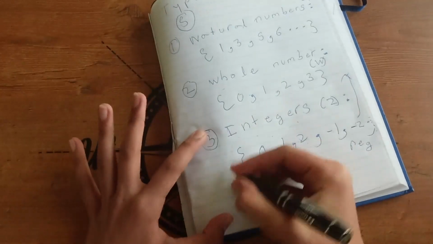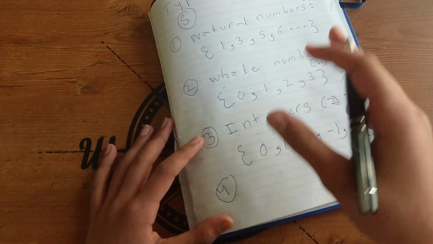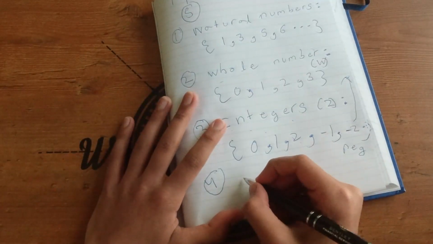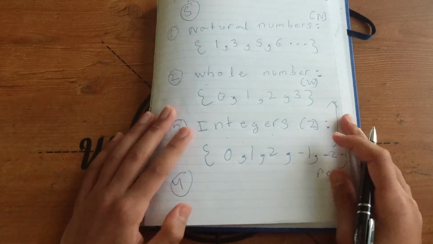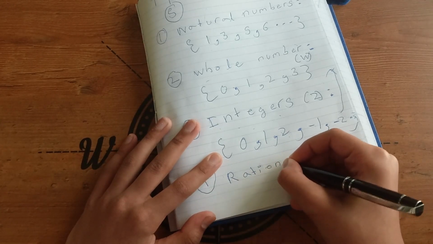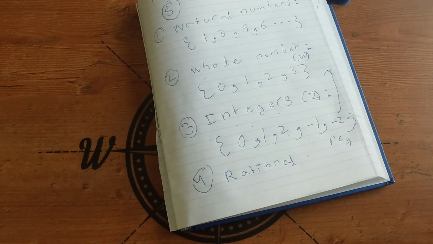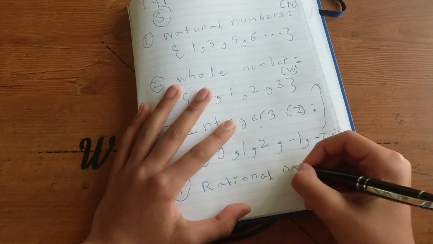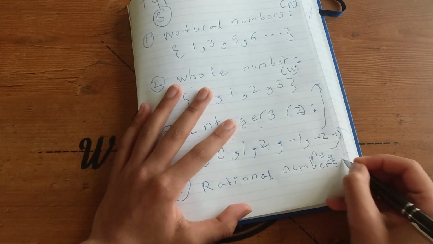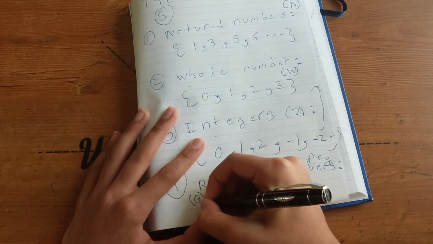So let's take a look at our fourth class. Some of you might have already guessed the fourth class if you're smart enough. The fourth one is called rational numbers, and the short form to this, surprisingly, is Q. So let's write it down: rational numbers. Sorry if I'm misspelling some of these, and sorry if I'm running out of space, my book is pretty small. So rational numbers, again, Q is their short form.